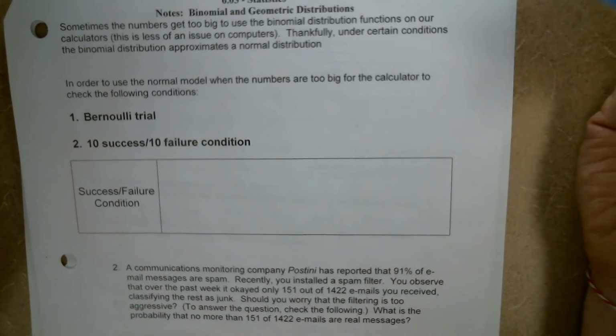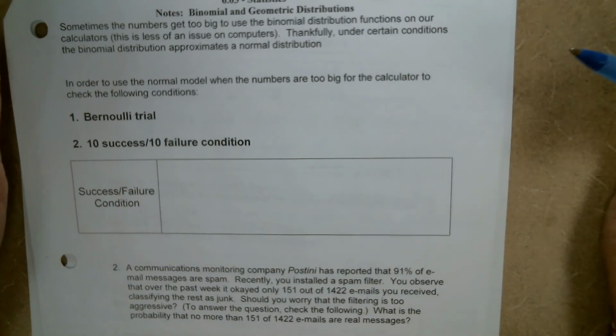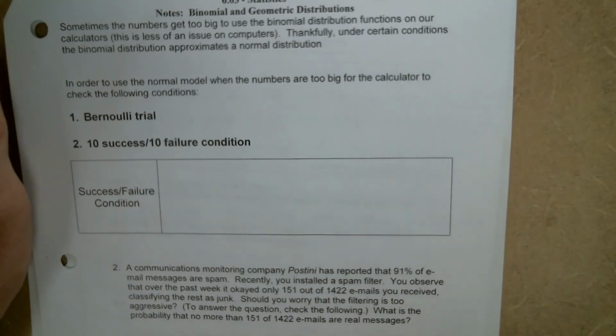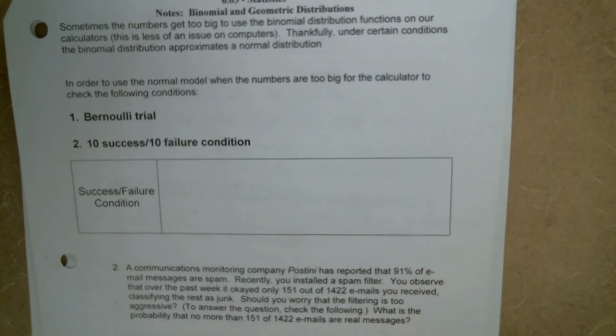So the normal approximation still has its value, but it's not as important as it maybe once was. Anyways, if the numbers get large enough, instead of using a binomial, we can actually go back to using a normal distribution.